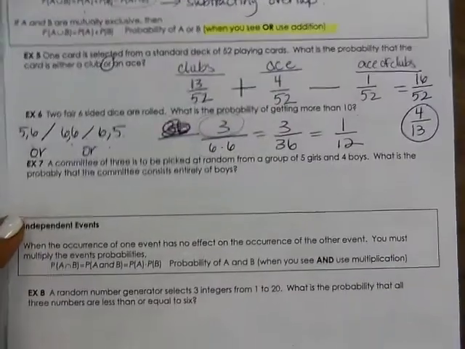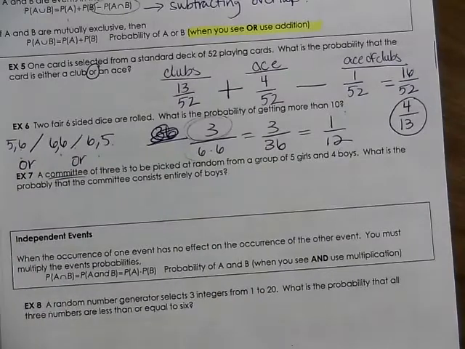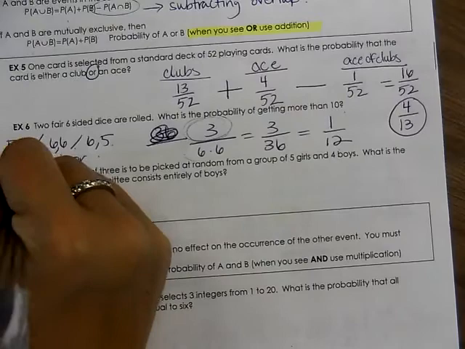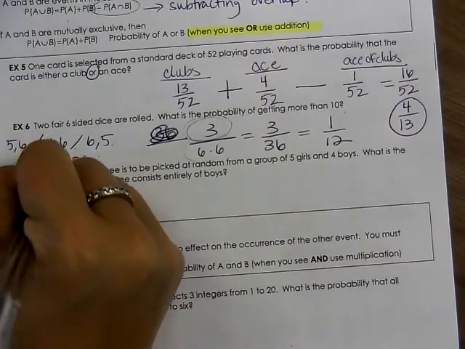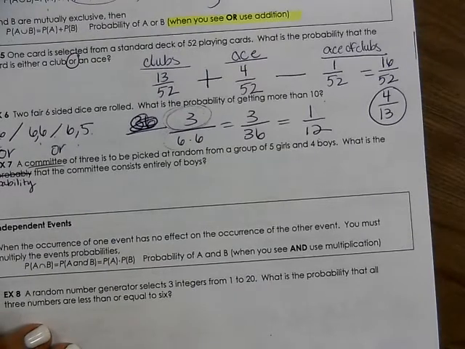Okay, moving on. A committee of 3 is to be picked at random from a group of 5 girls and 4 boys. What is the, this should say probability, that the committee consists entirely of boys? So what's the probability that the committee consists entirely of boys?